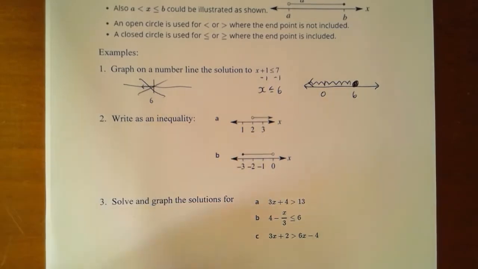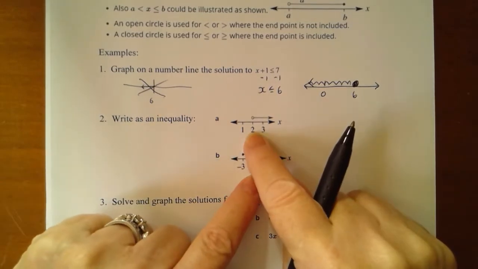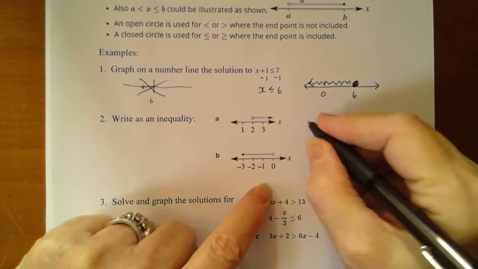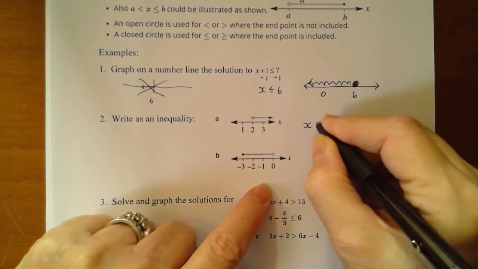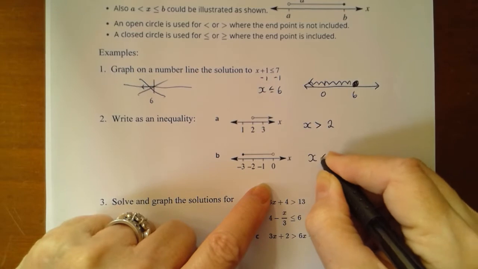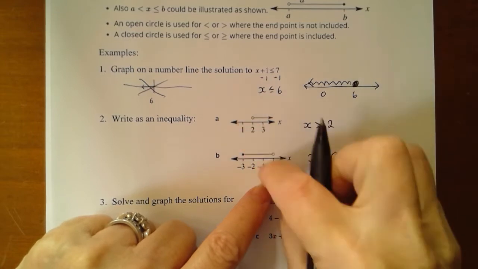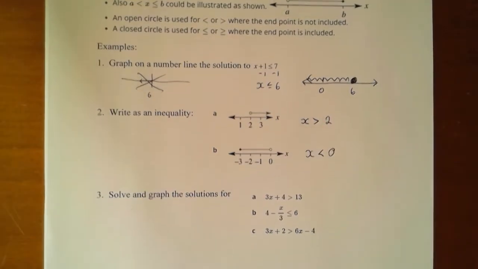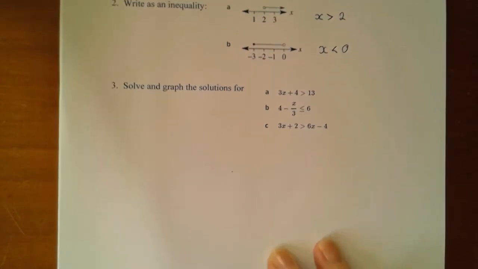All right, these go kind of backwards. They give you the graph and ask you to write the inequality. So if you want to pause and try both of them, that would be great. This one is x is greater than 2, and this one x is less than 0. They're both open circles, so no equality.